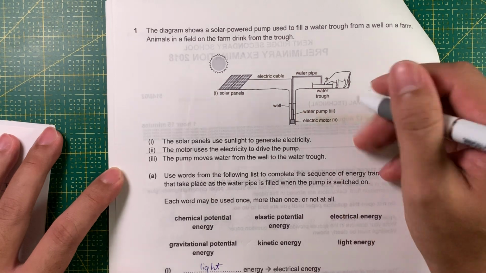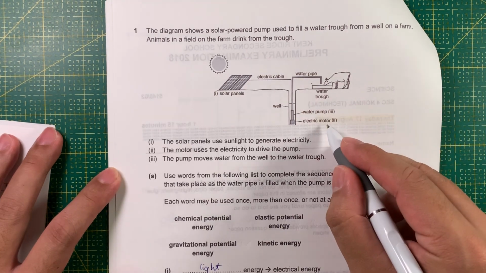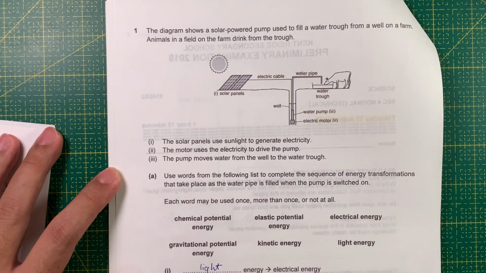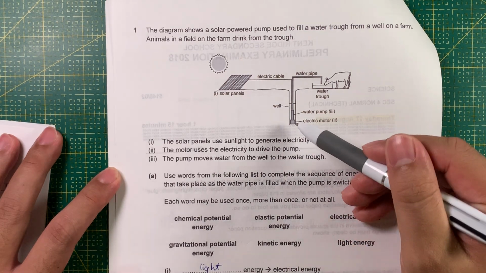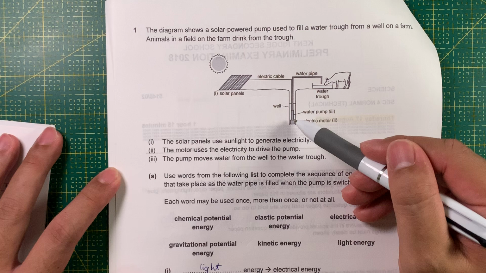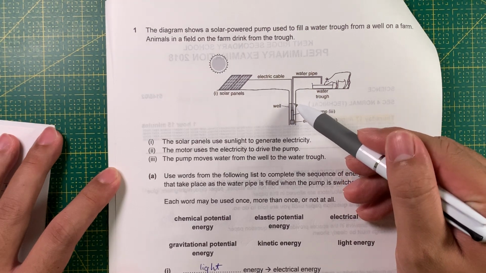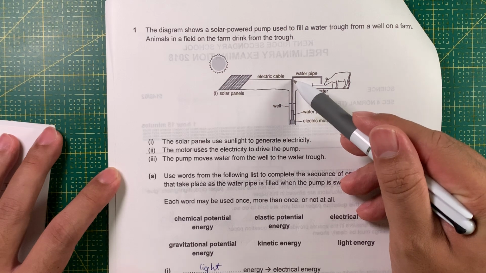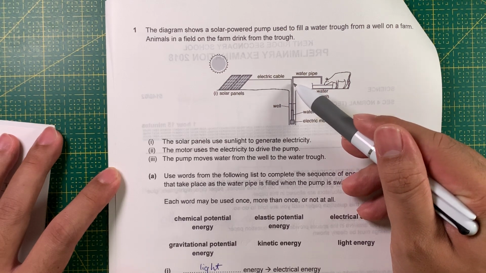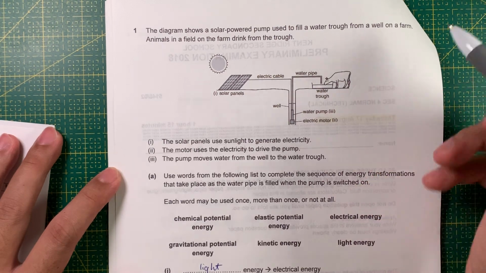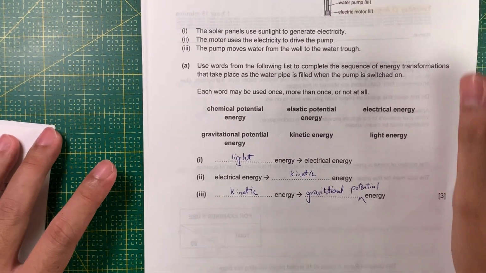In doing so, it changes electrical energy into movement energy or kinetic energy. Once the motor moves, the kinetic energy will be converted into gravitational potential energy, which will push the water up the pipe. As the water goes up the pipe, it is changed into gravitational potential energy and eventually lands in the water trough. So the answers are as follows.